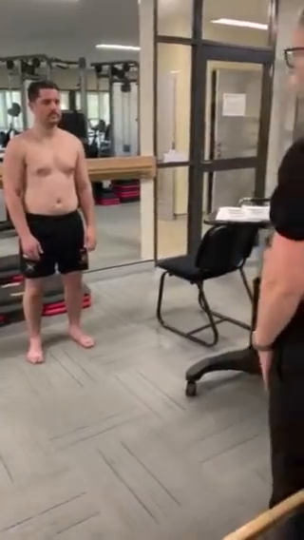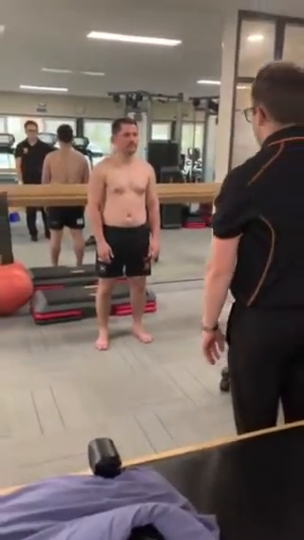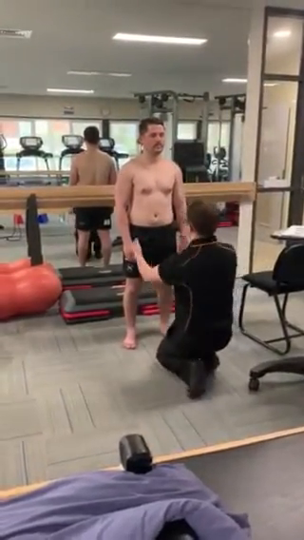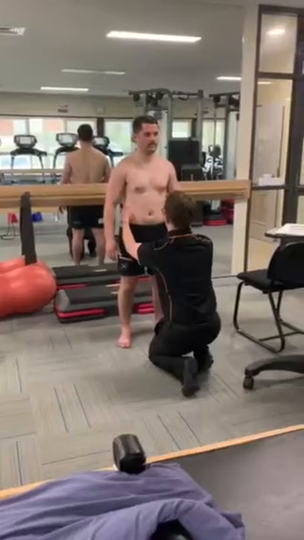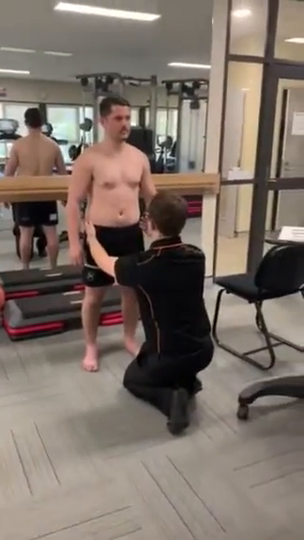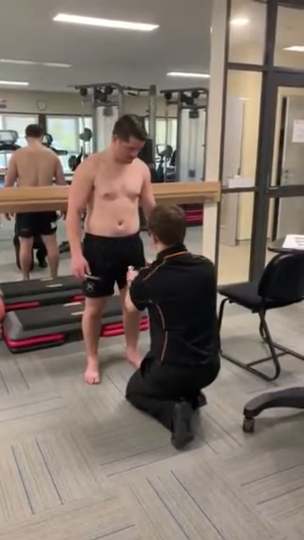Okay, we then move down and we have a look at his pelvis. Okay, so the first thing we want to have a look at here is to see whether they're the same height or not. Okay, again they look quite good. Okay, we then just want to have a look at the muscle bulk.